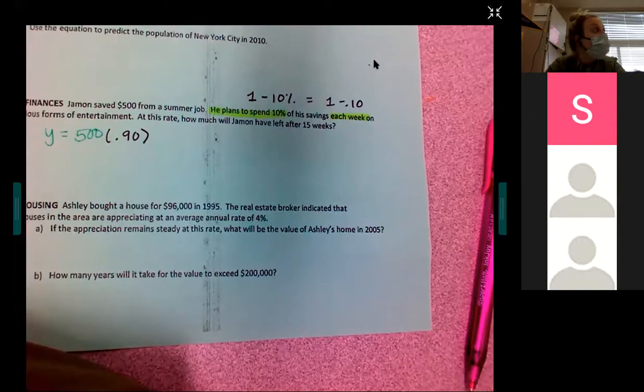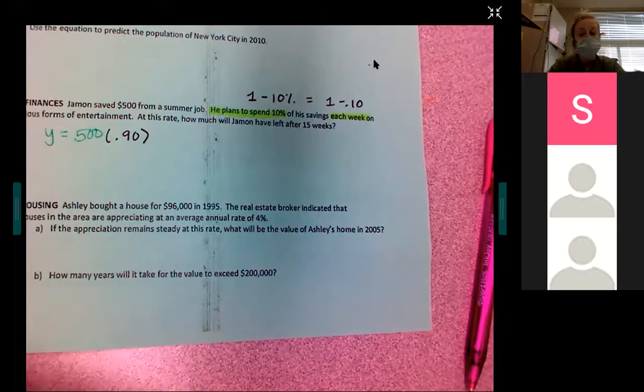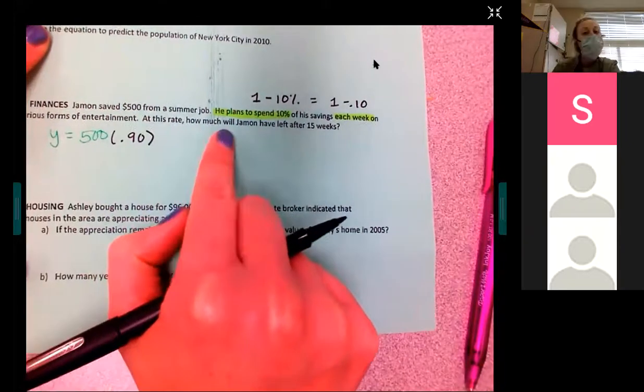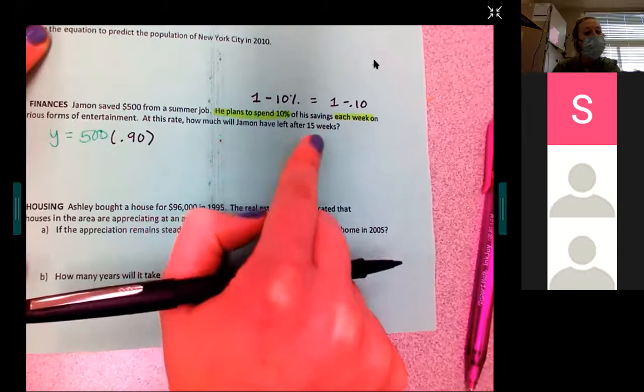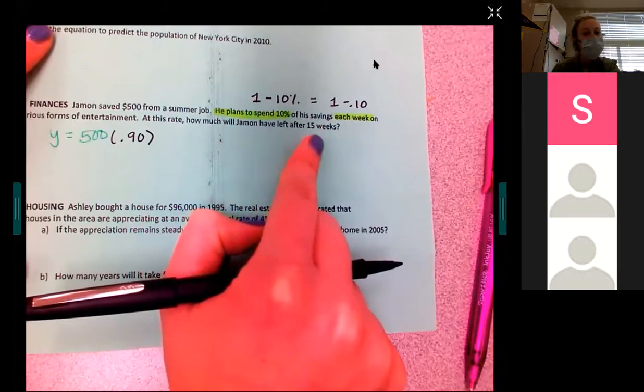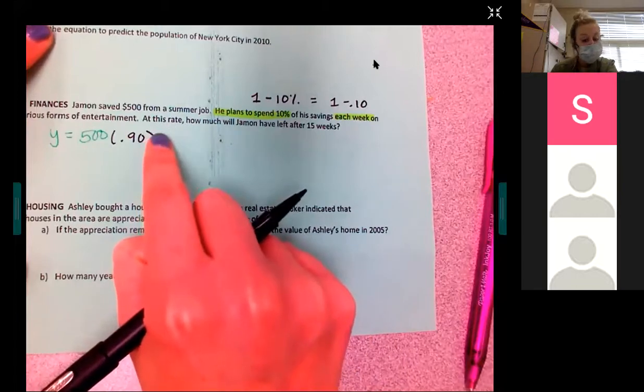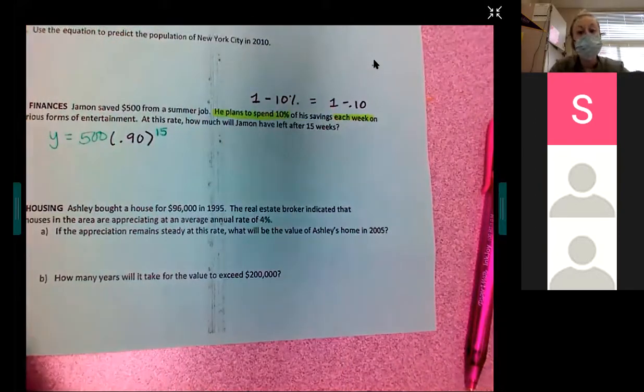And now let's read how much time it's been. It says, at this rate, how much will he have left after 15 weeks? Where do you put the 15? Where the x would be as the exponent. Very good. So I'm going to raise this to the 15. So listen, you can use a phone calculator. You can use a calculator. I recommend using Desmos because it's faster.